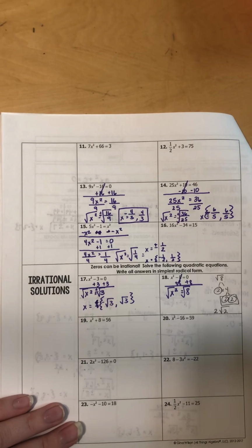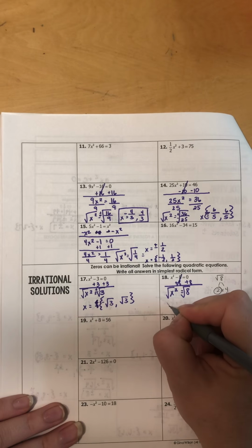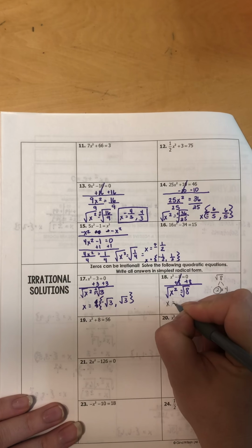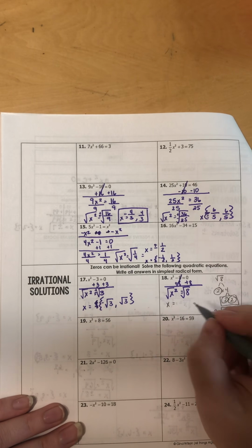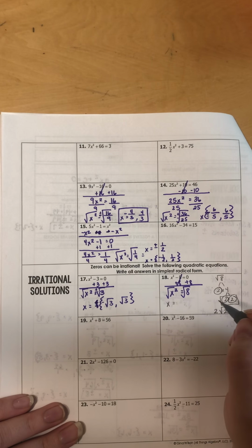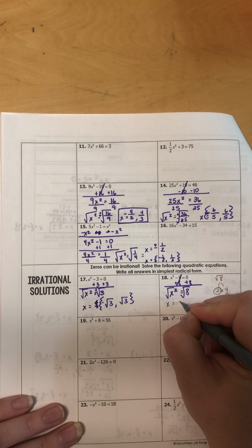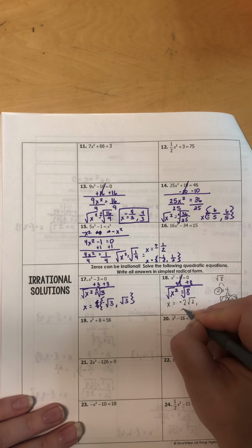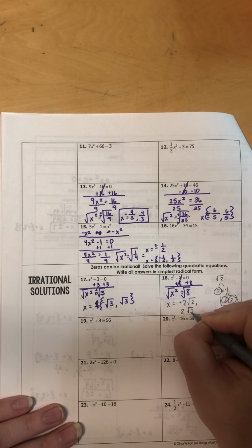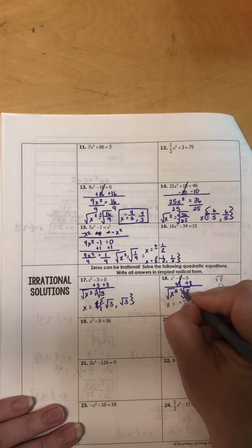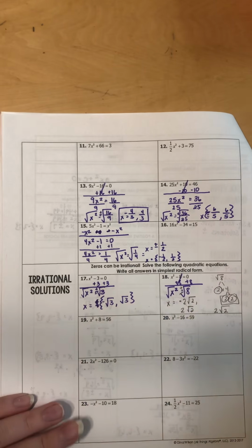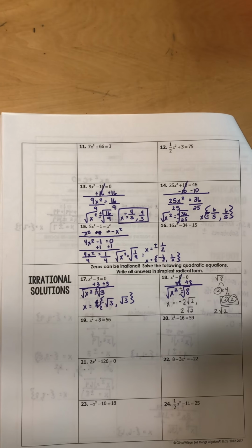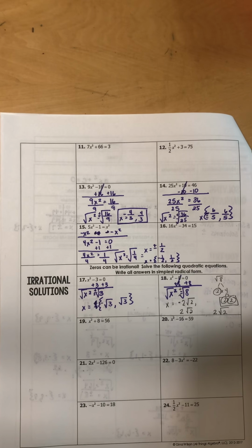Okay, so this is going to be x is equal to negative 2 square root of 2, positive 2 square root of 2. So here you want, remember, positive and negative. Let's do another one of those.